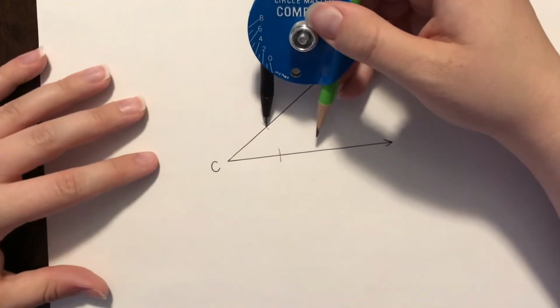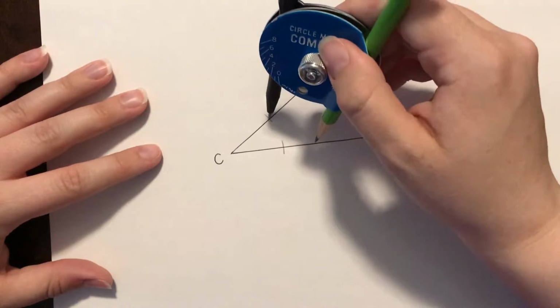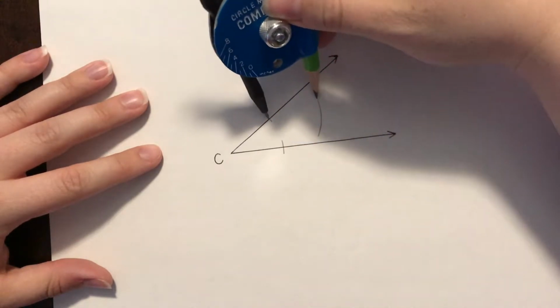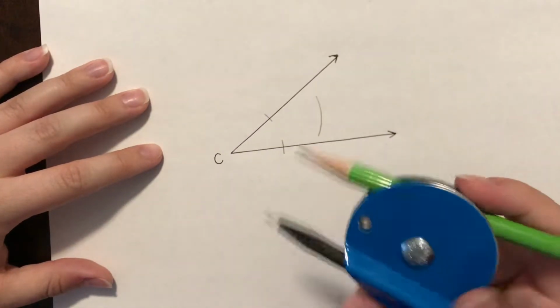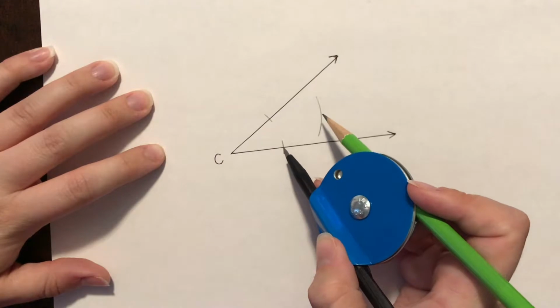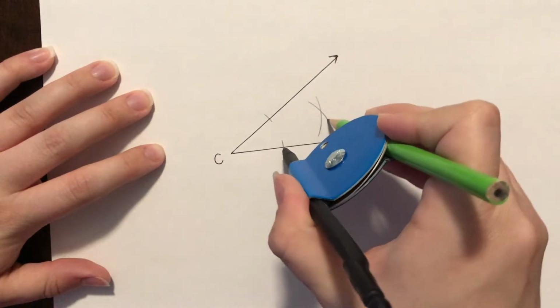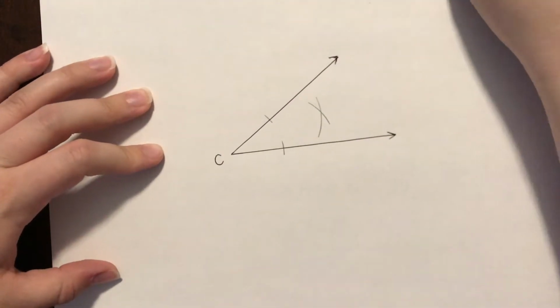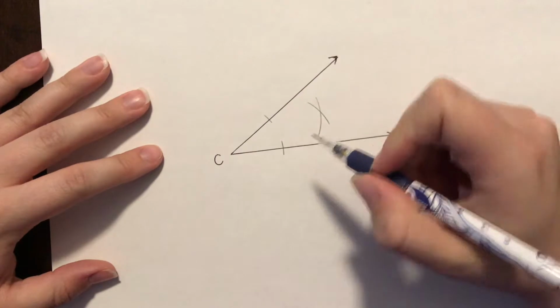And so then you're going to take your point and put it on one of the intersections of the arc and the line and just make an arc here. And again, just make sure it's at least halfway there. And then you're going to do the same thing on this one. So you're going to put the point on the intersection of the arc and the other side and make another arc. And as you can see, we get an intersection of the arcs. And so we have a point of intersection there.